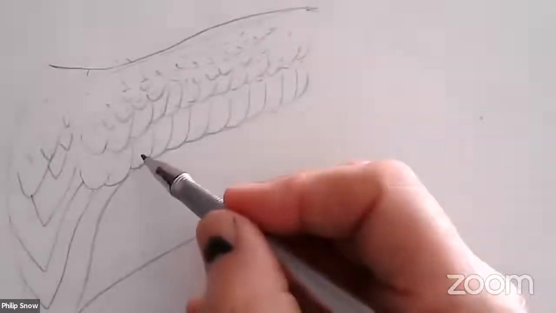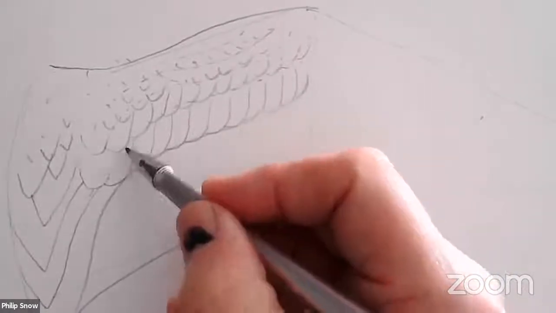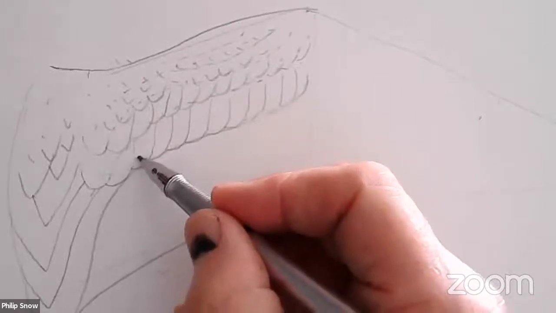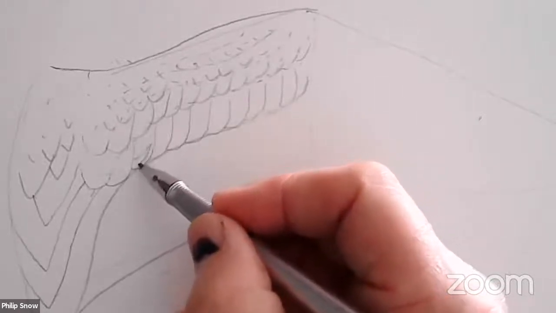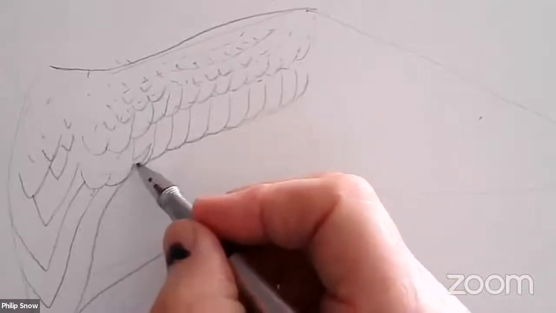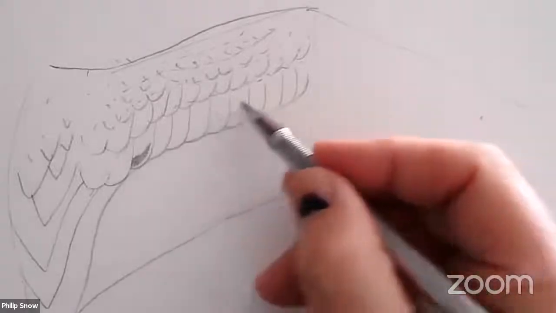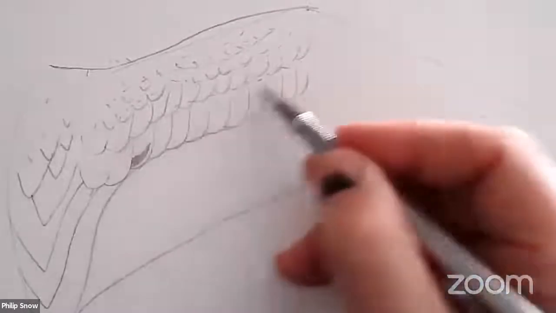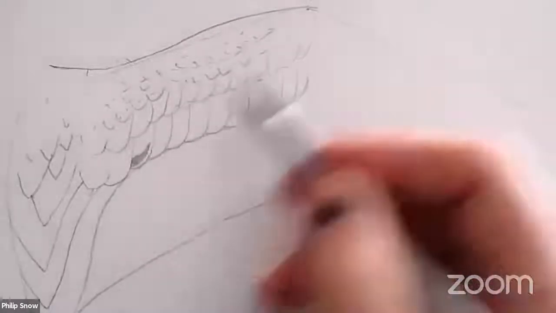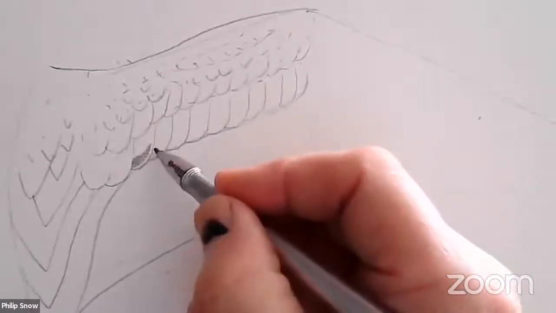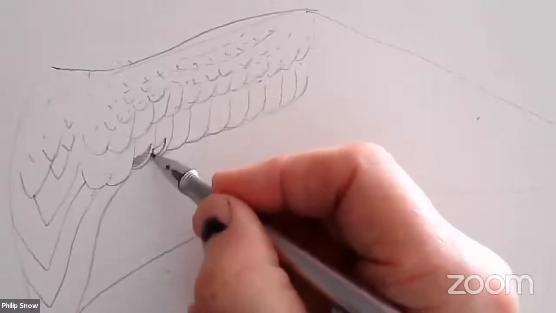But this row of feathers from here has a little black crescent like so. Because this row of feathers are white. So these are brown up here, these are white. And so these little crescents, these lovely little crescents on each one.